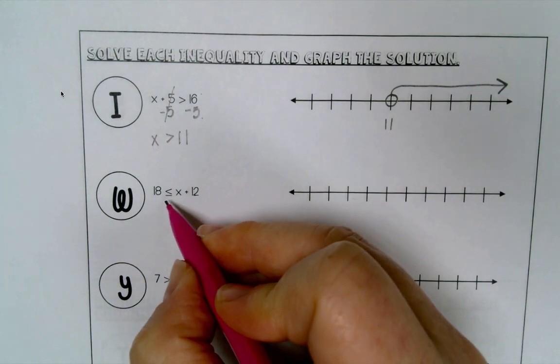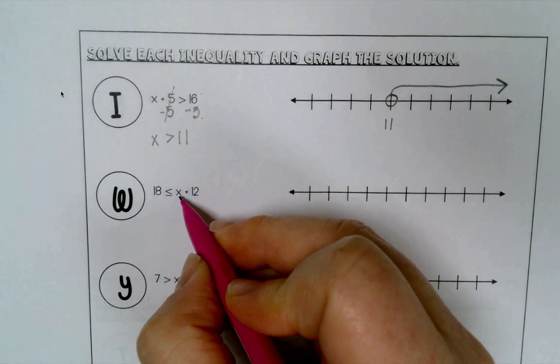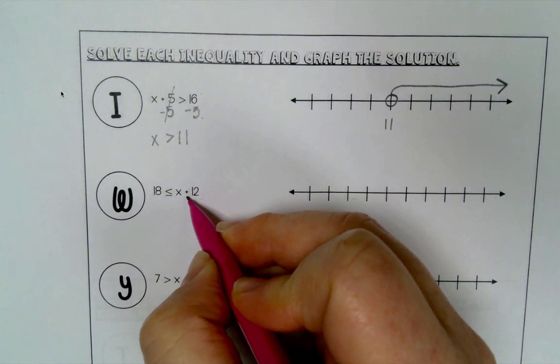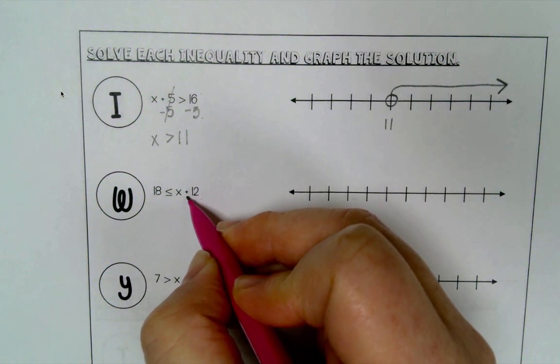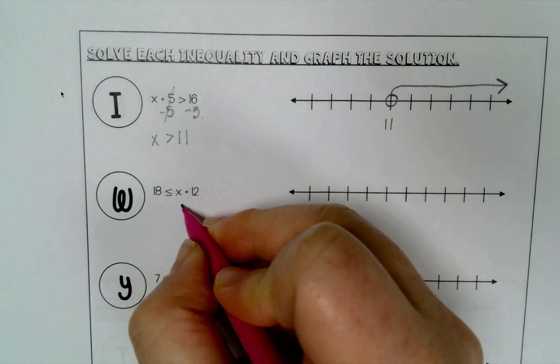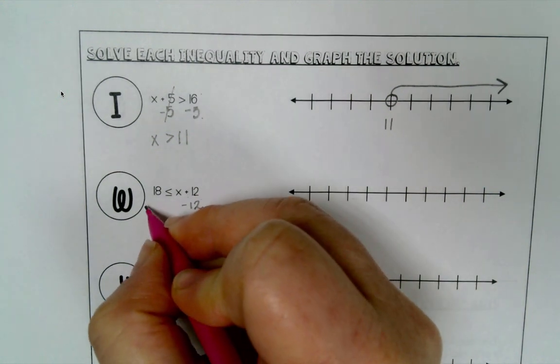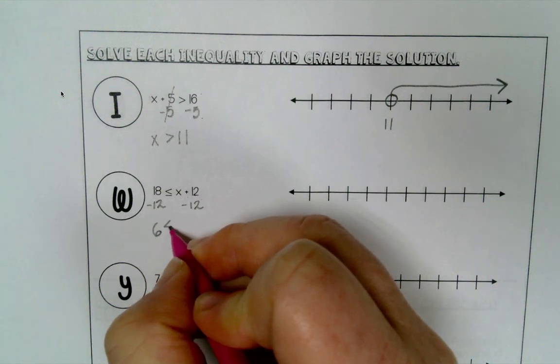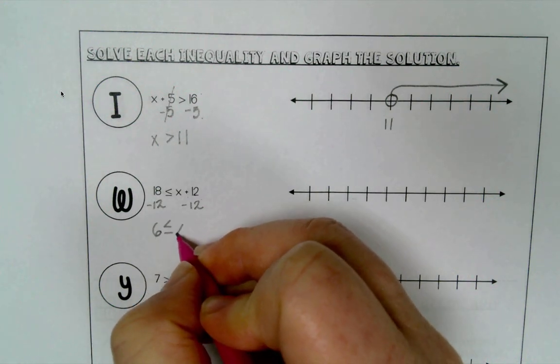I have 18 is less than or equal to x plus 12. So I have addition again, so I'm going to apply the subtraction property of equality. Minus 12, and I have 6 is less than or equal to x.